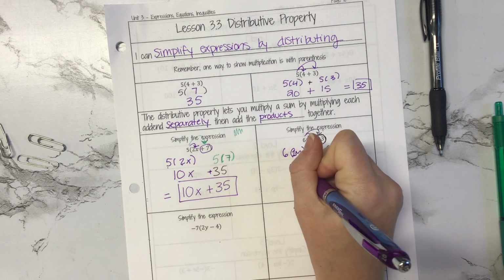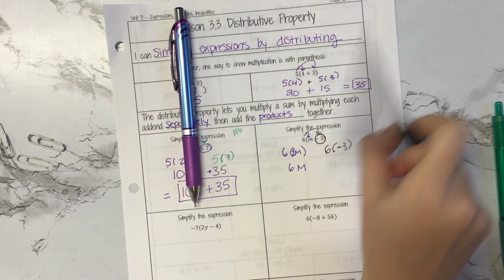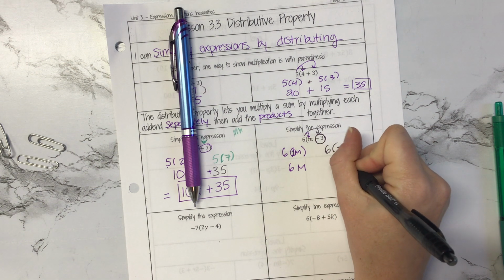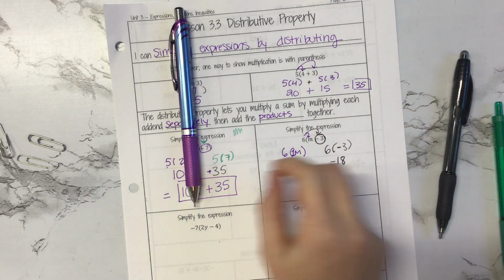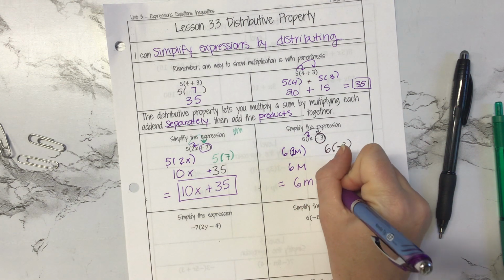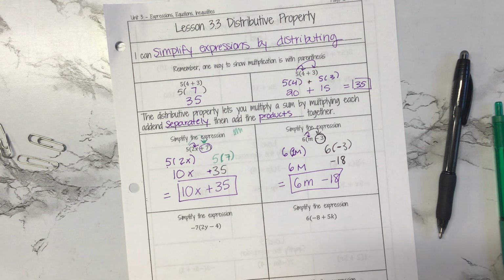This is a 6m. 6 times negative 3 is negative 18. Okay. And then I'm just going to put them together. So 6m minus 18.